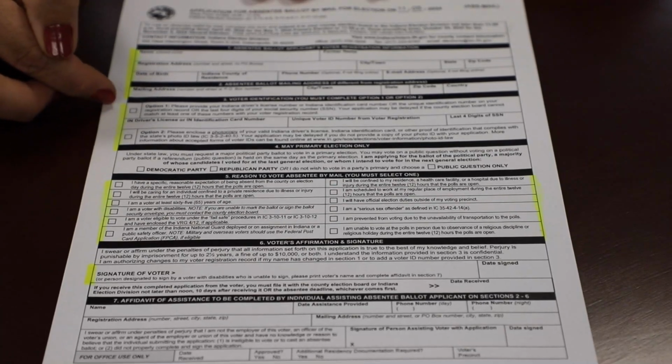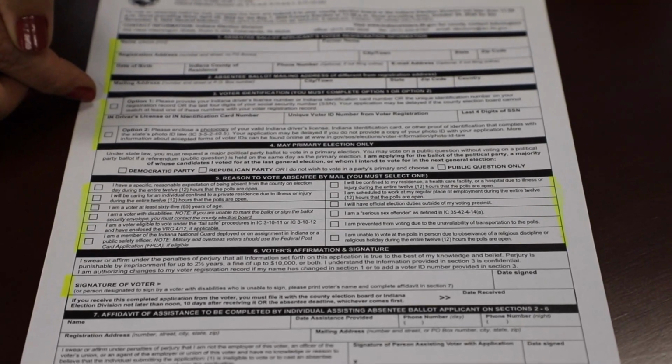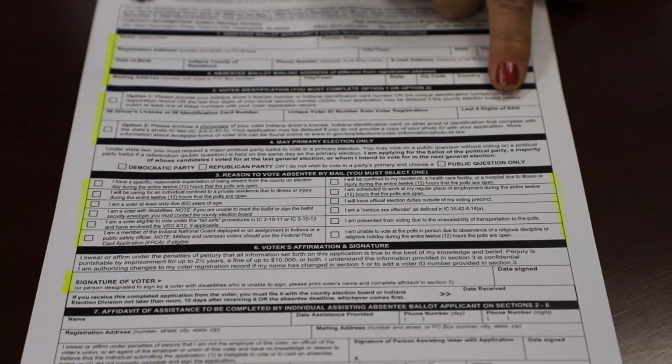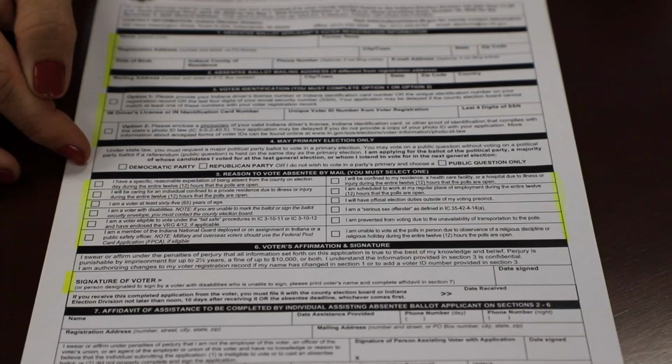The next section here is you must provide us with identification of who you are. So that can be your driver's license number, it can be the last 4 digits of your social security number, or your new unique voter registration number. In a primary election, which is held in May, you would need to declare your party.